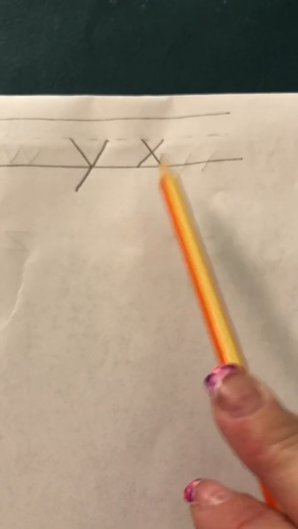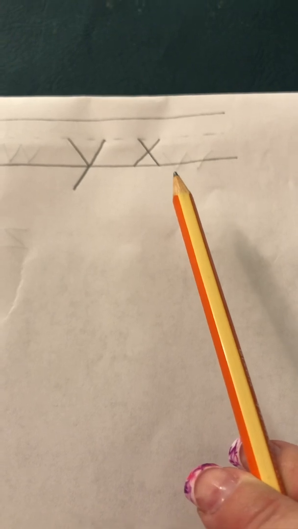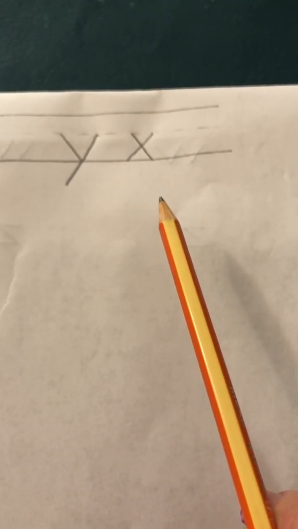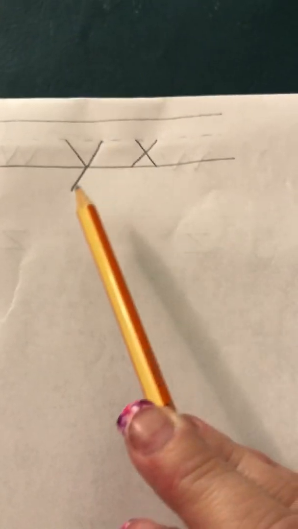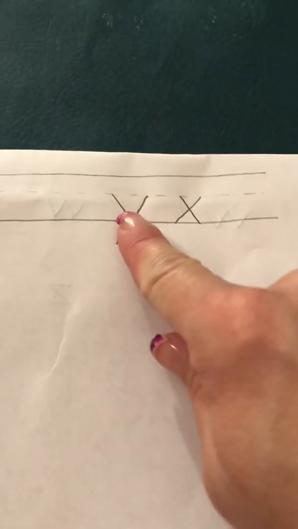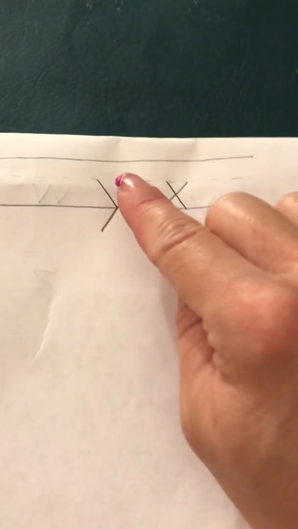X. Great. Say that with me. X, fox, X. Excellent. Now you try it on your own. Okay, Y, yellow, Y. Say that with me. We can use our magic finger to practice tracing over it. Ready? Y, yellow, Y. Great. Now you try that one on your own.